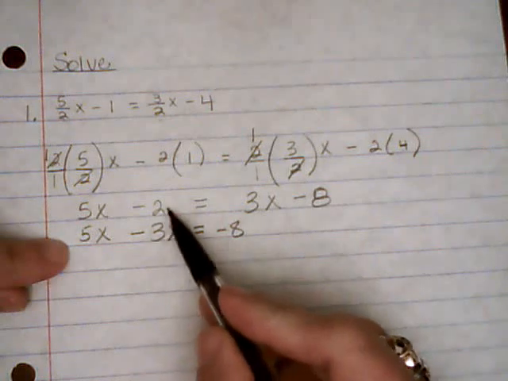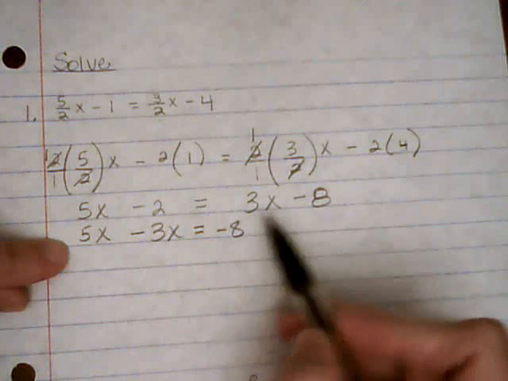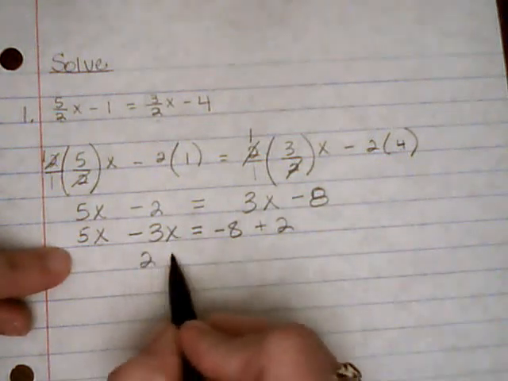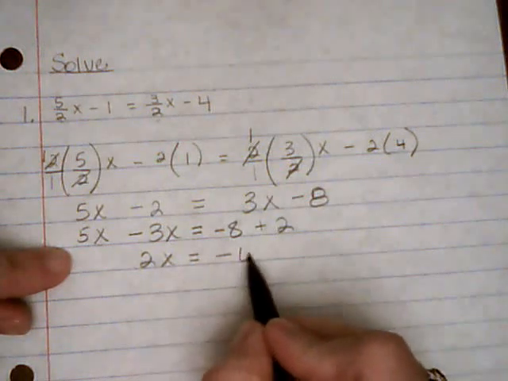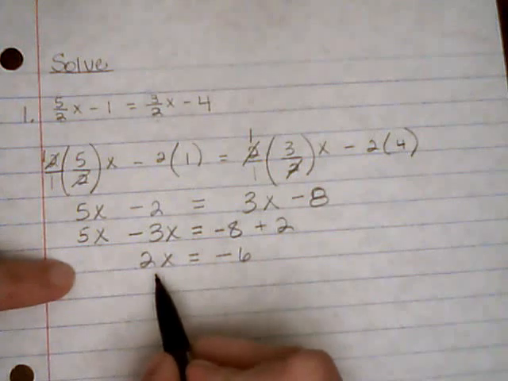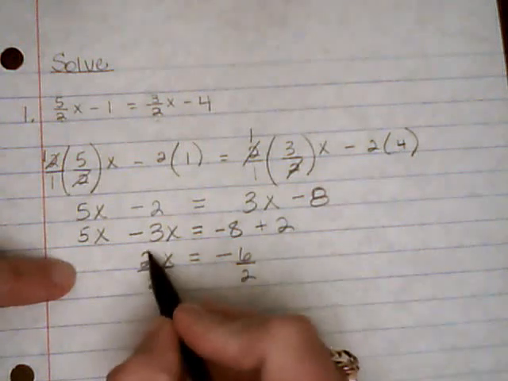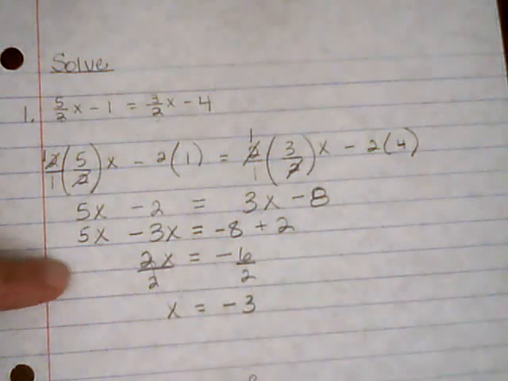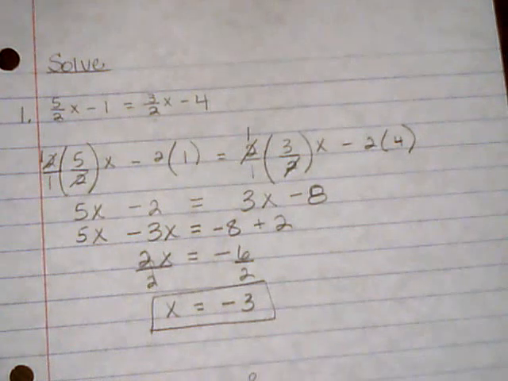I want to move the number 2 over to this right side. If it's a negative, when I move it over, it's going to be a positive. So 5x minus 3x would be 2x, equals negative 8 plus 2, which is negative 6. Then step 5, divide by the coefficient of the variable. So divide by 2, divide by 2, the 2's divide out, x is equal to negative 3. And so my solution would be negative 3.